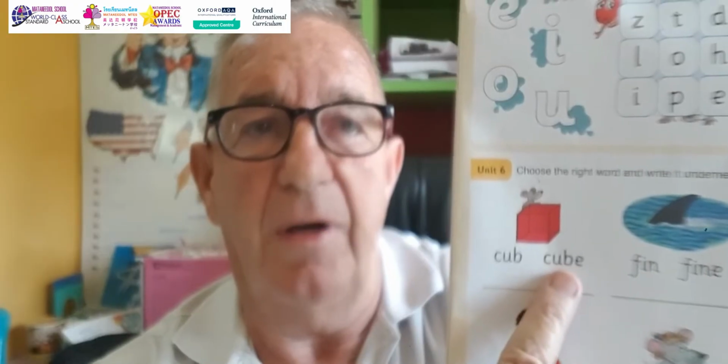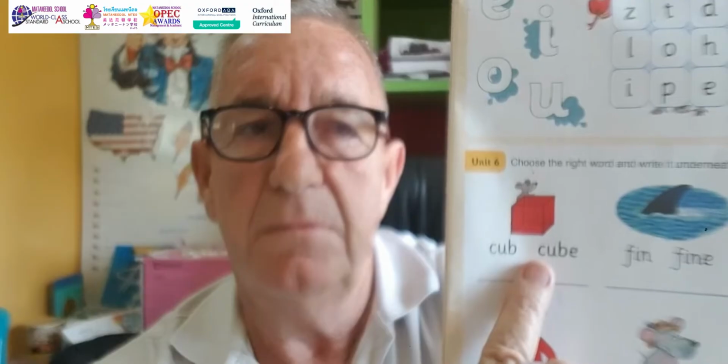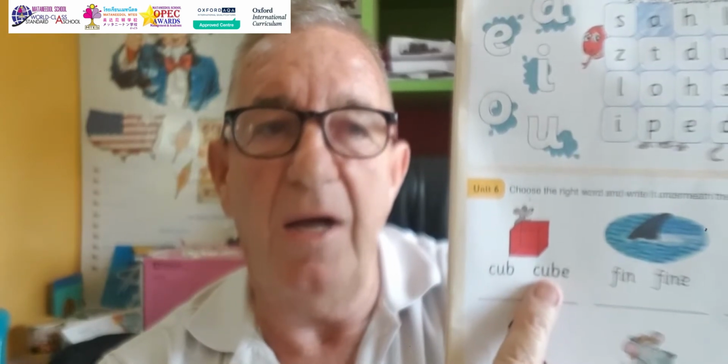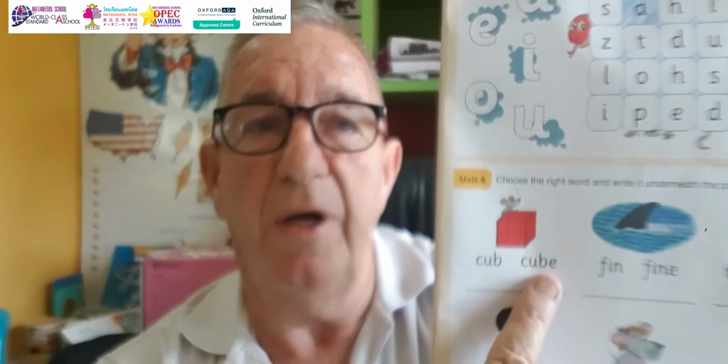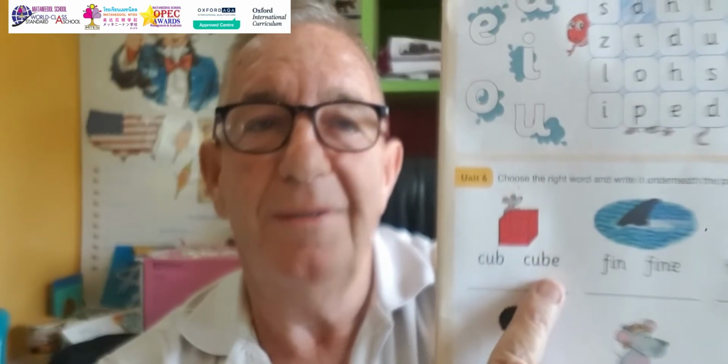There's an E on the end, and that's a magic E, and that changes the sound of a vowel. Where's the vowel in cub? Is C a vowel? Is B a vowel? Correct, it's U. You knew all the time. So it's gone back from A to U. So now it's cube. Cube.